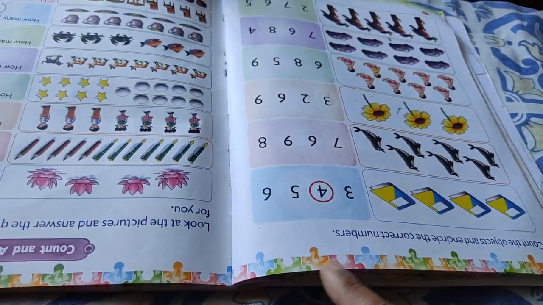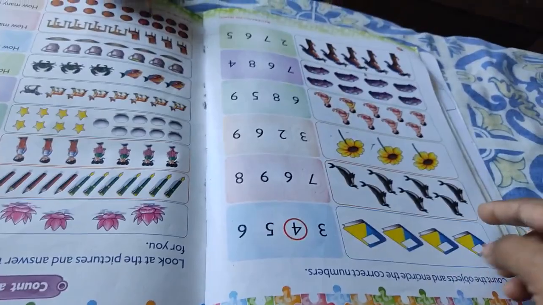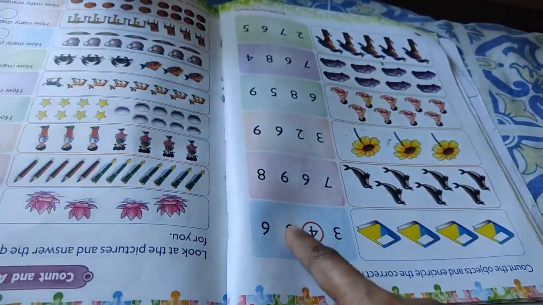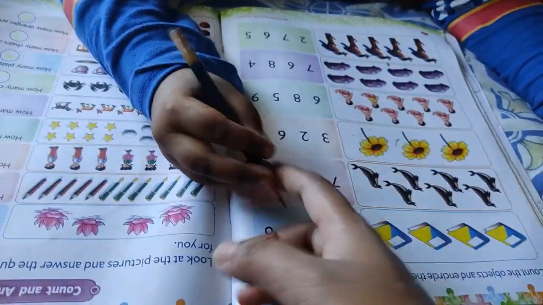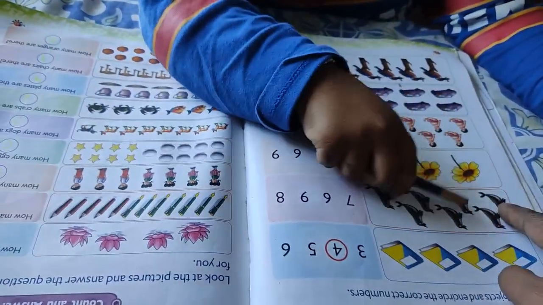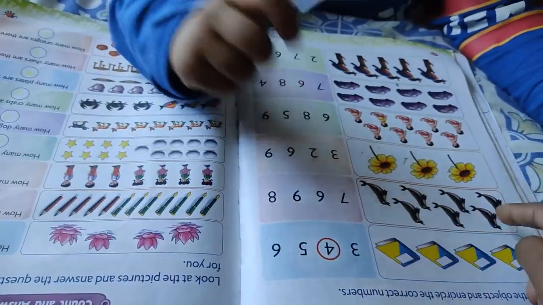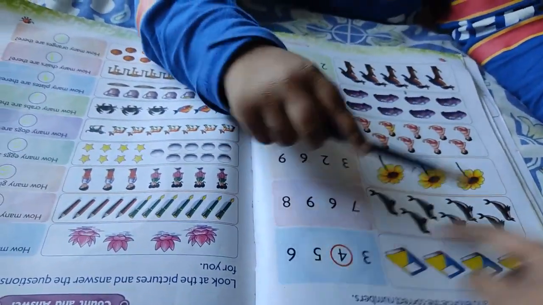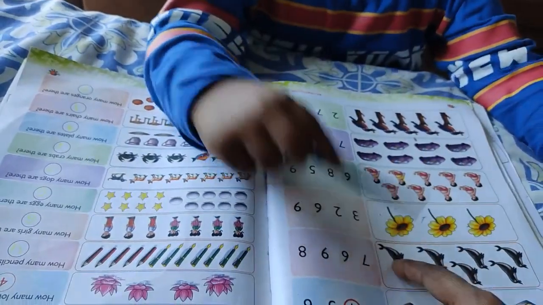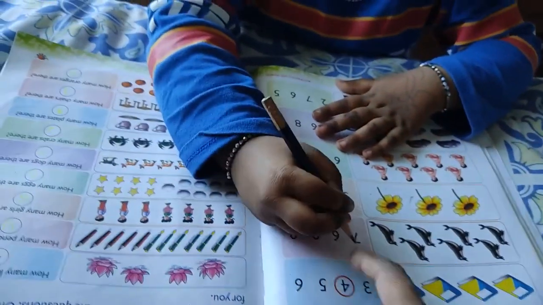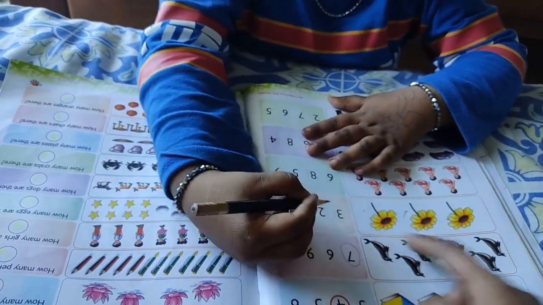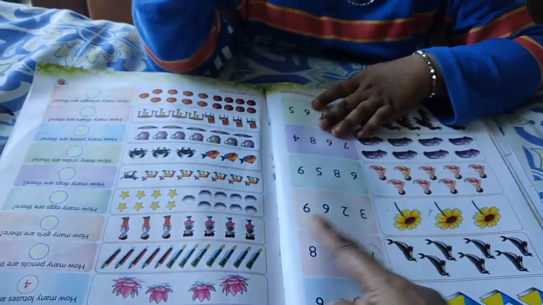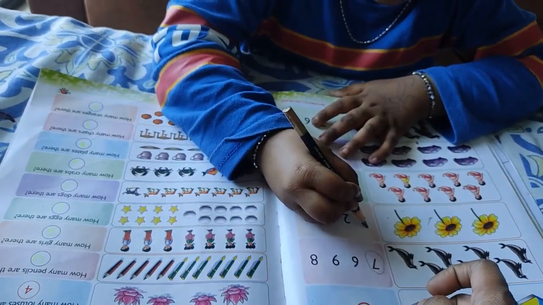Okay, Aashi. Count the objects and encircle the correct number. Like that, 4. 4 objects, so encircle 4. Okay, penguins. How many penguins? Count it. 1, 2, 3, 4. Again. 1, 2, 3, 4, 5, 6, 7. 7. Circle 7. Where is 7? Yes, good. And how many flowers? 3 flowers. Circle 3.